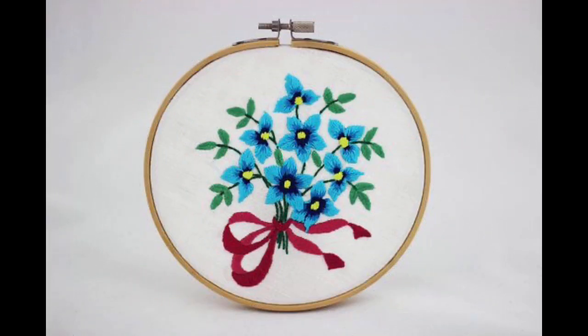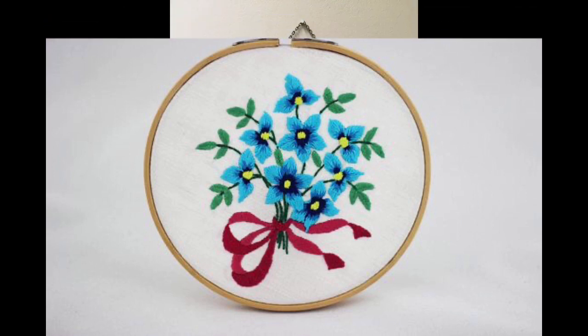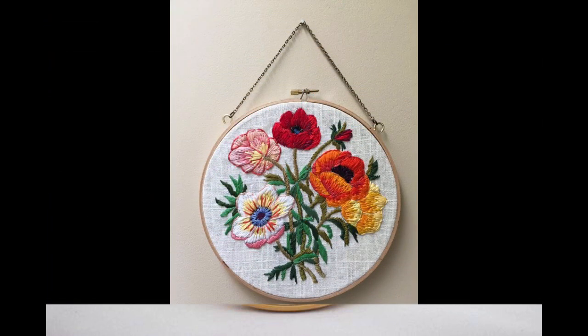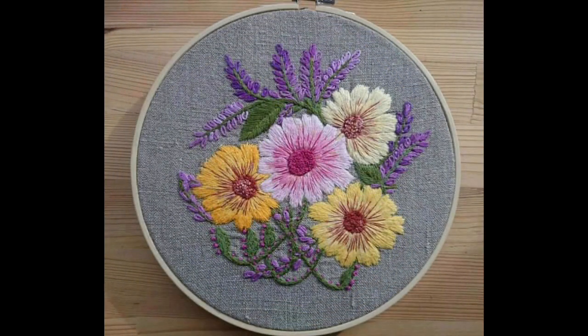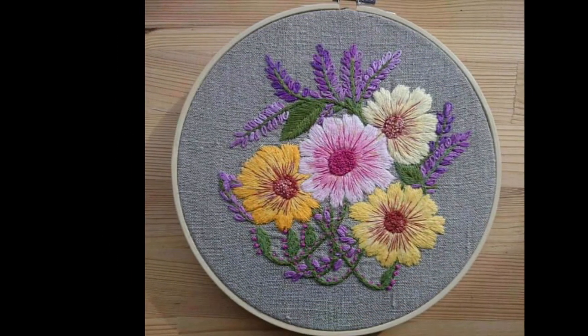Let's move back towards our main motive, the details of these embroidery patterns. You can use these embroidery patterns for a wide variety of reasons. The scope is very large.